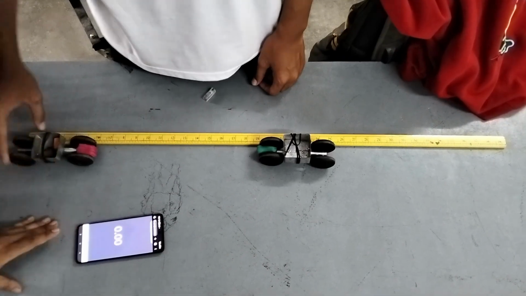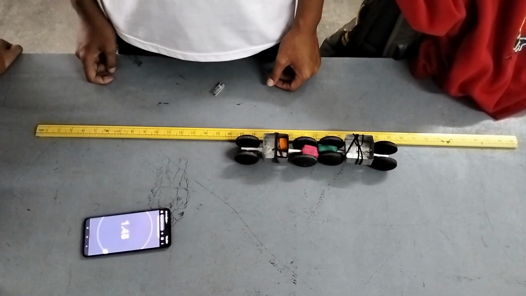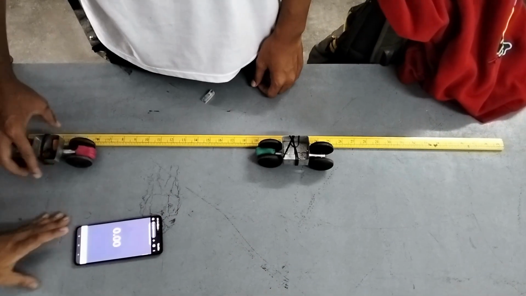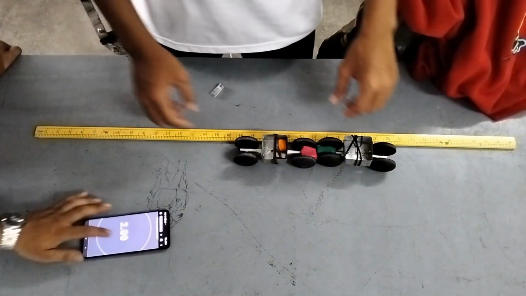Fifth, observe whether the carts stick together or move as one object after impact. Sixth, measure the time it takes for the combined objects to travel a certain distance after the collision. Seventh, record the data to Table B.